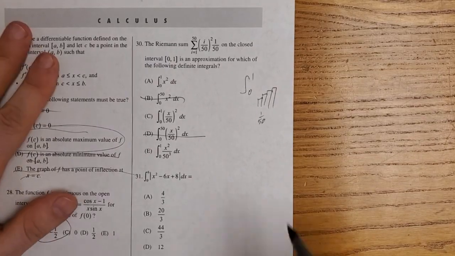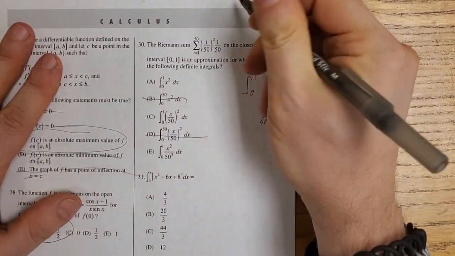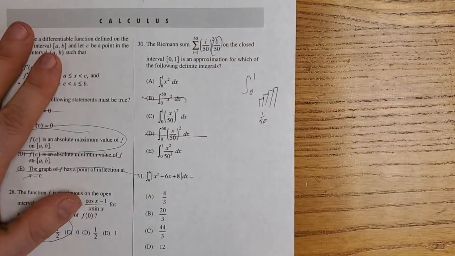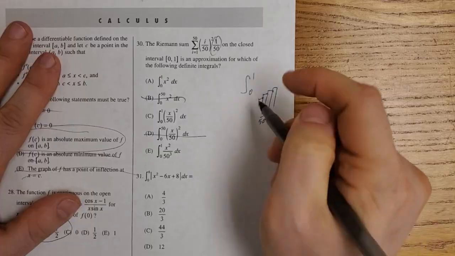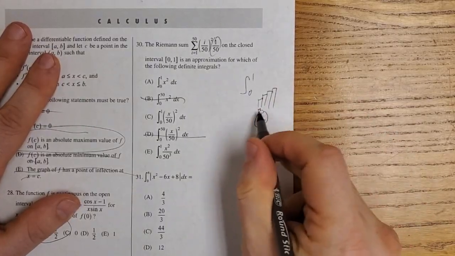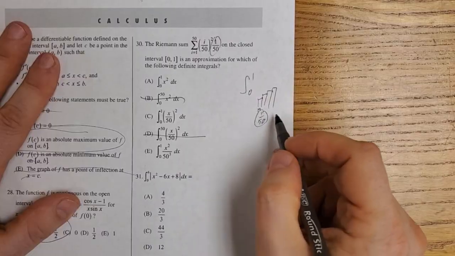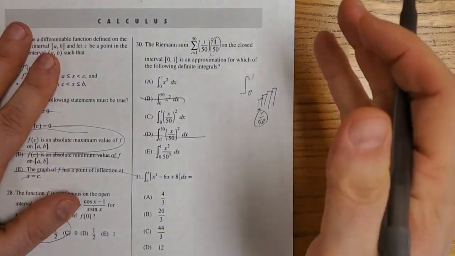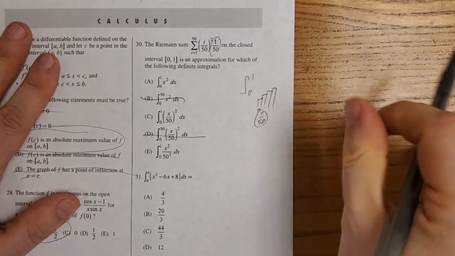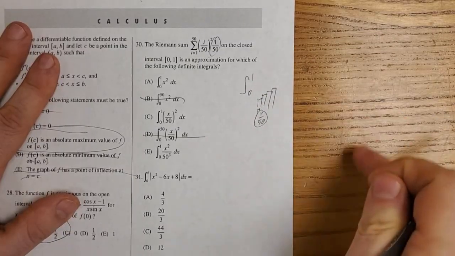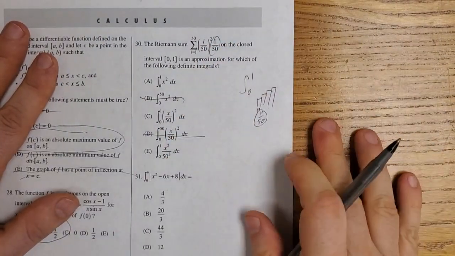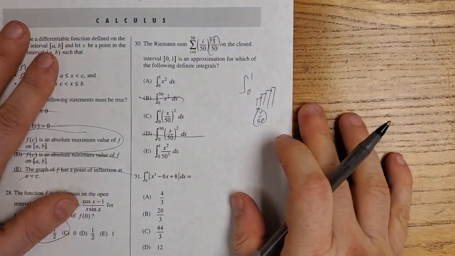So let's look back at this sum function. What are the parts of the function that we're getting here? So this 1 over 50 is just the width, as I discussed before, the width of all those. So that's not part of the function. That's just what we're multiplying by, because we have an interval from 0 to 1. It's 1 wide, divided into 50. So that's just a consequence of that we're doing Riemann sums.